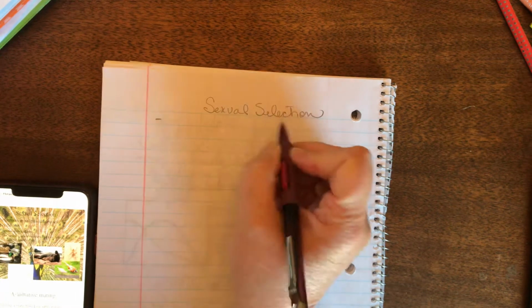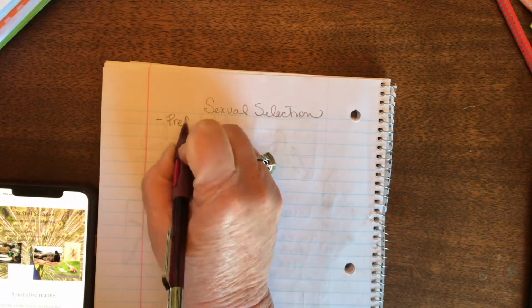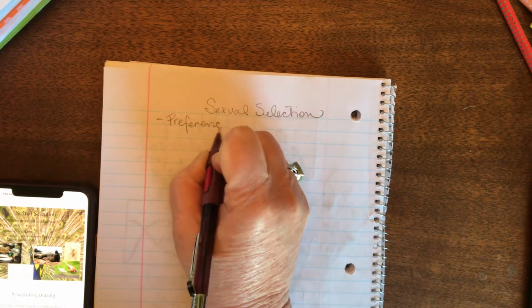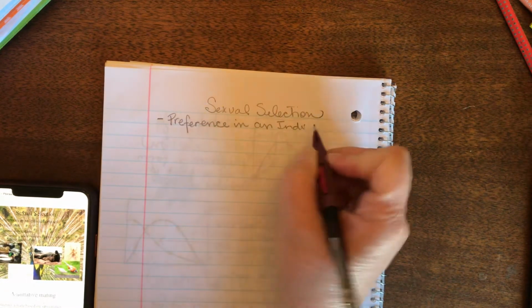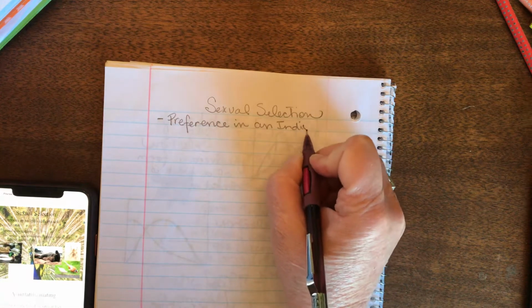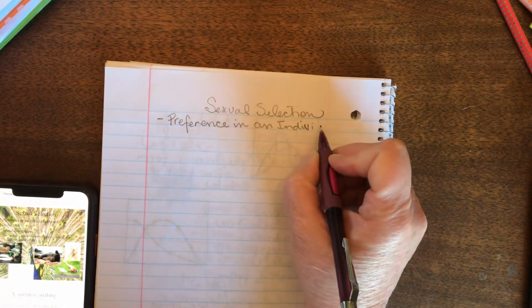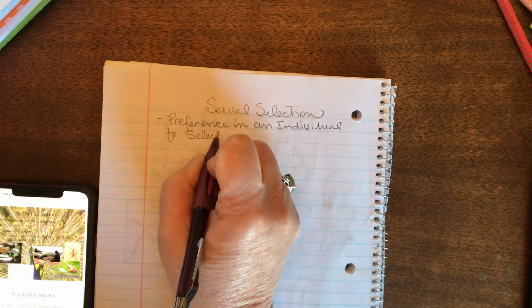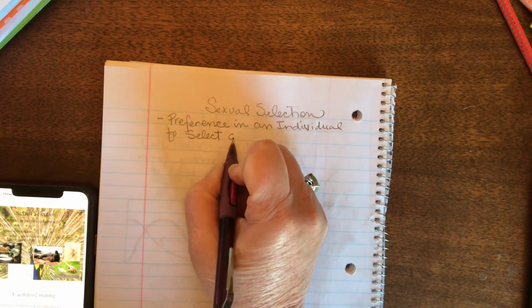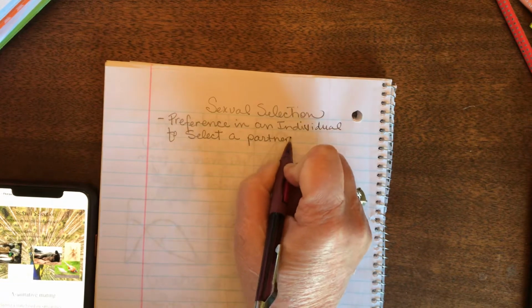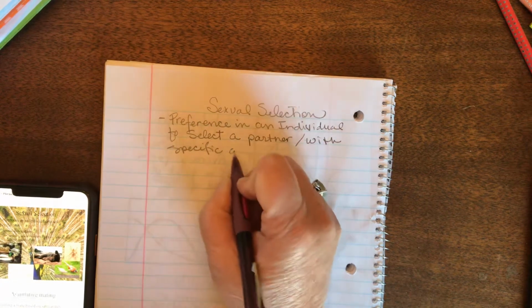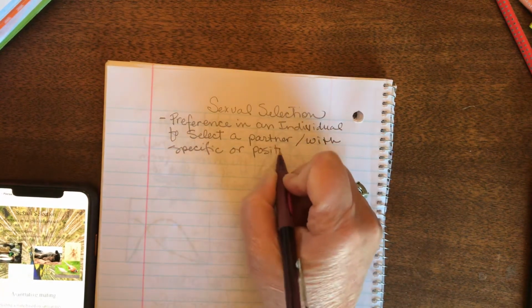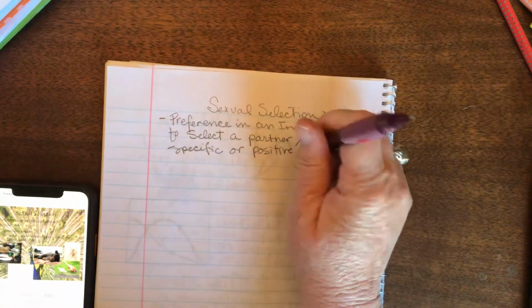So sexual selection is the preference in an individual to select a partner with specific or positive traits.